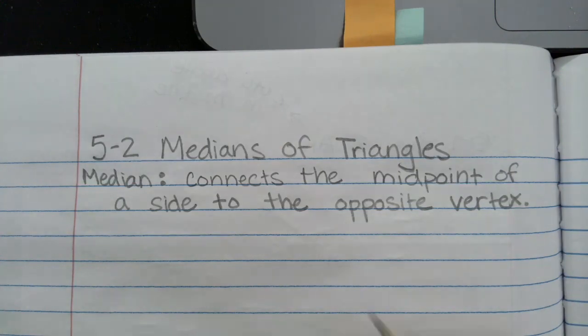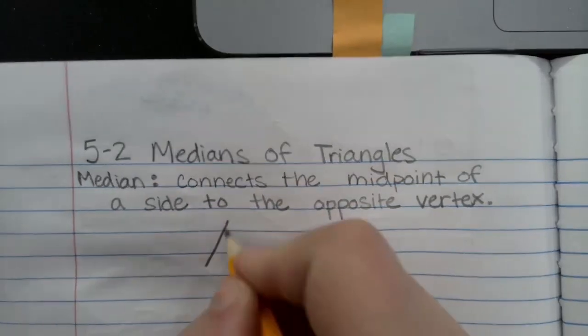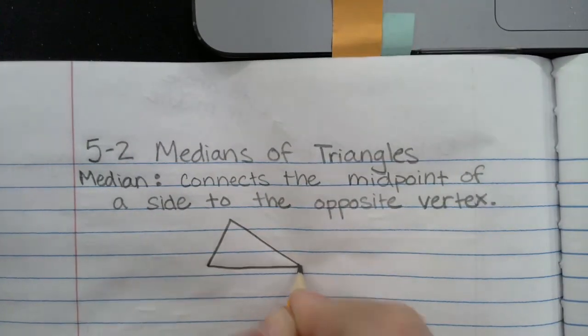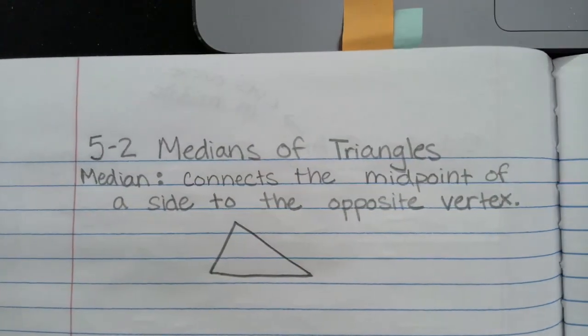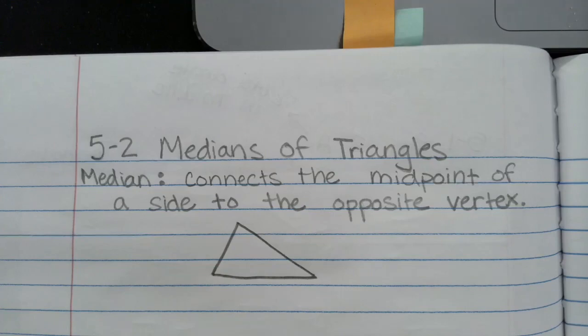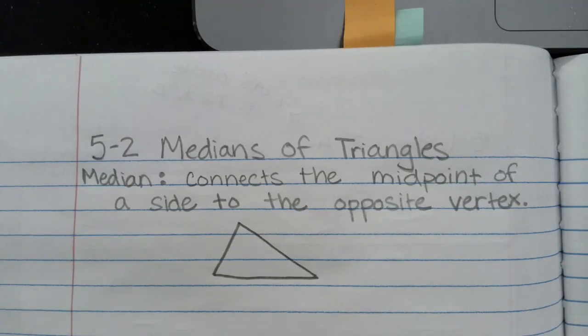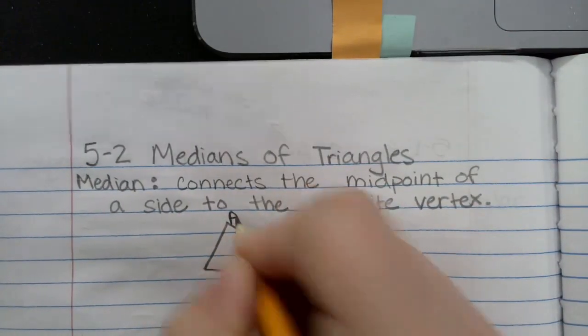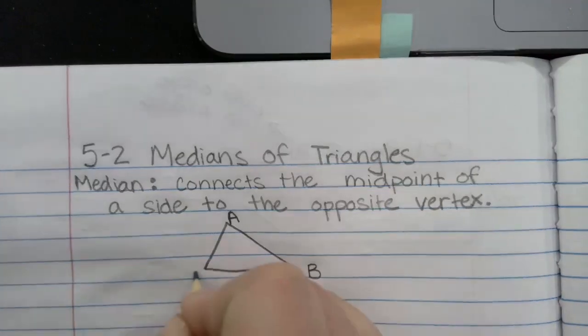Alright, so if we draw a triangle here, let's draw any triangle. It doesn't have to be perfect or the same as mine, but big enough that we could draw in the middle of it. And then let's label that A, B, and C.